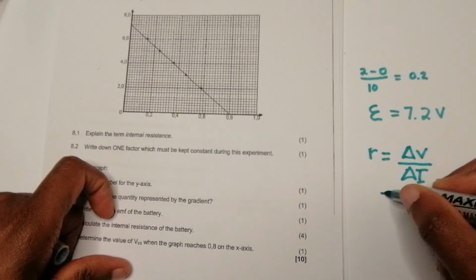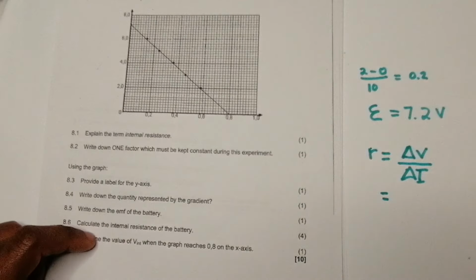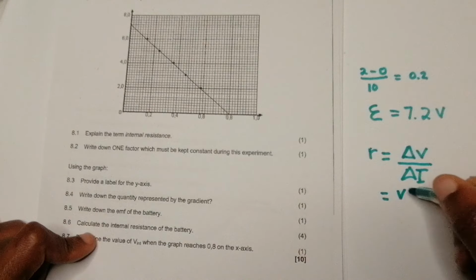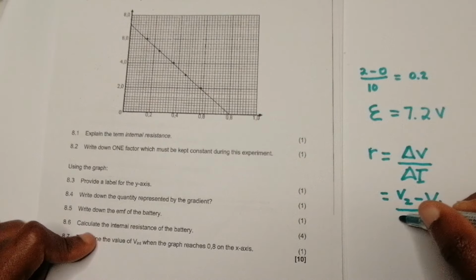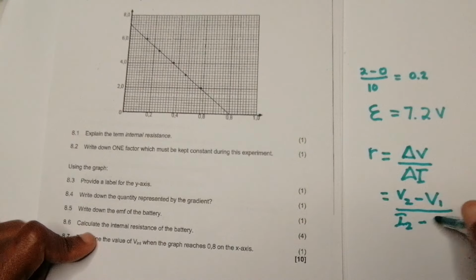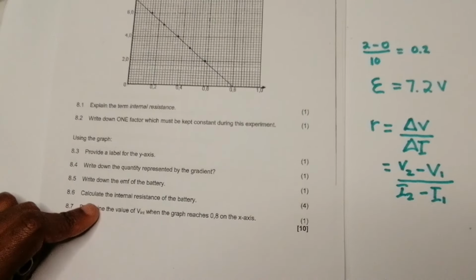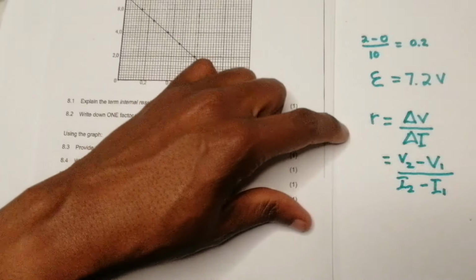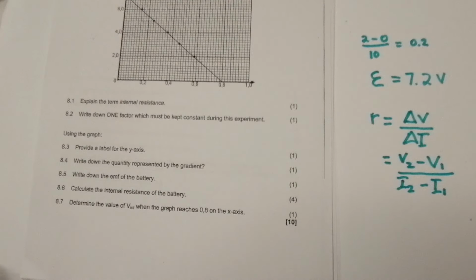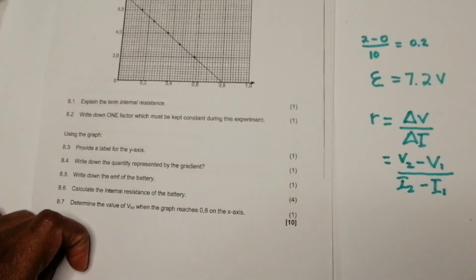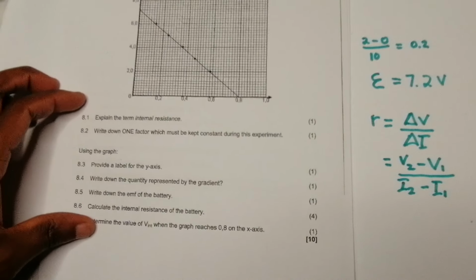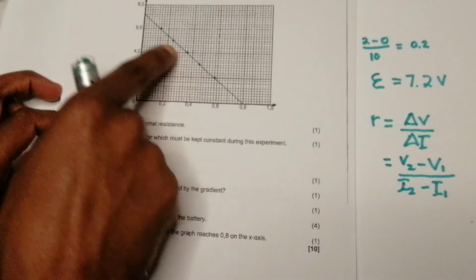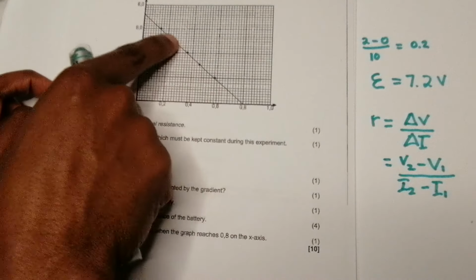All right, something quite specific I want you to see there. So let's take V2 minus V1 divided by I2 minus I1. Okay, so now what I'm simply going to do is make sure that I take two values from my graph. So I don't want to make things complicated for myself. You can choose, by the way, any two values along your graph.